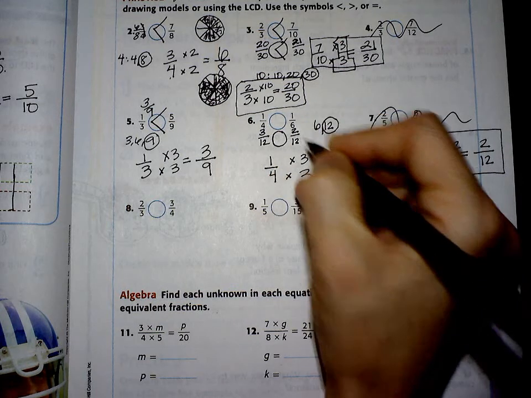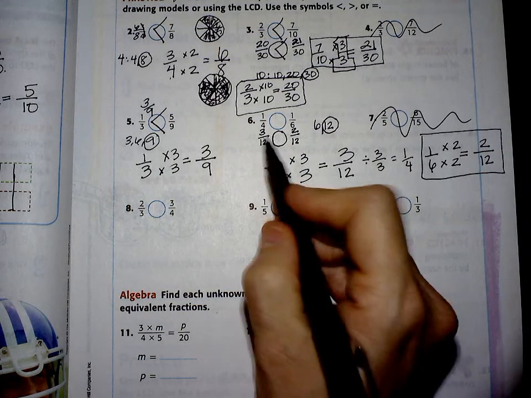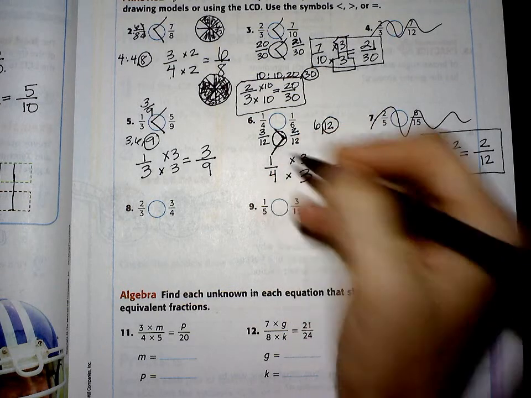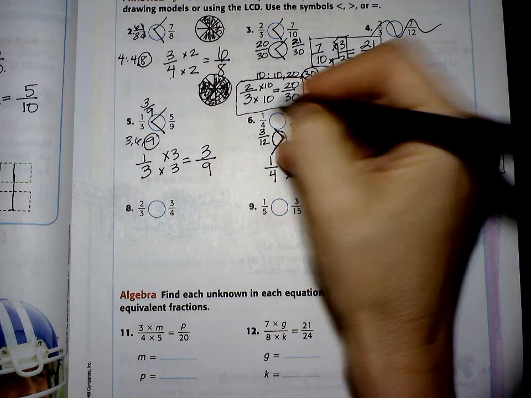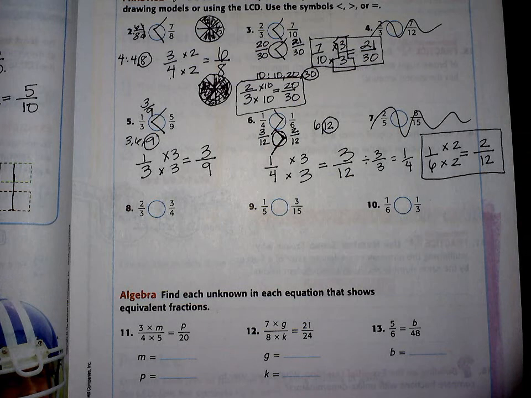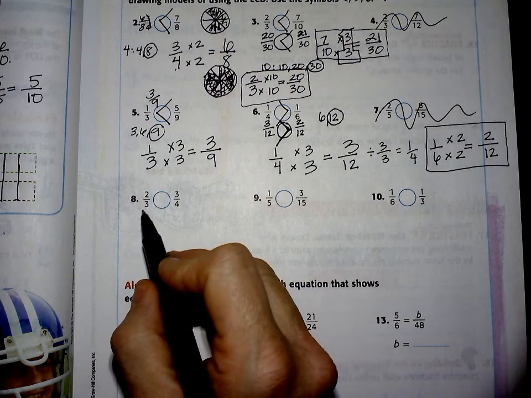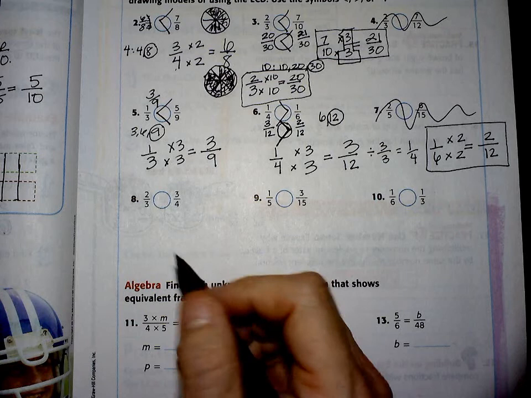Which one's bigger, 1/4 or 1/6? Well, 3 is bigger than 2. I can just look at them because the denominators are the same. So we can go back to the original one and say 1/4 is greater than 1/6. Okay, we're going to do 1 or 2 more. Okay, number 8, 2/3 and 3/4.